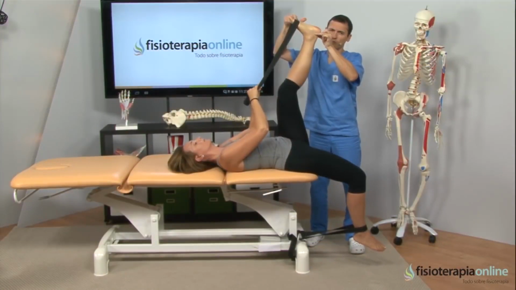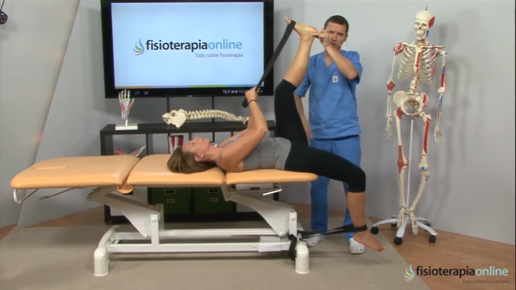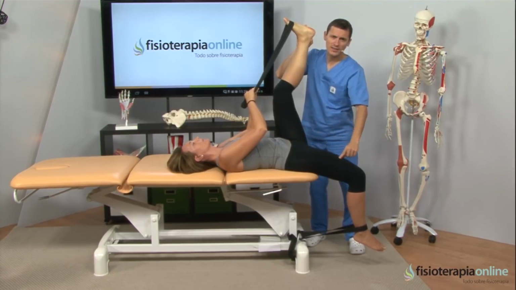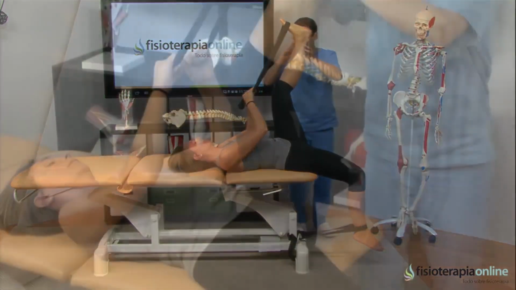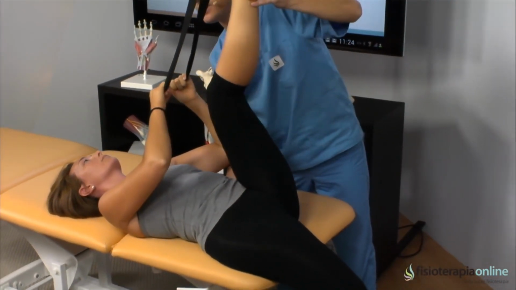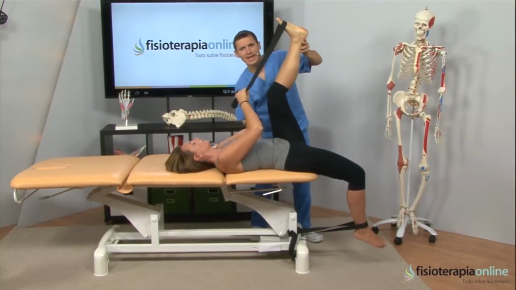Then, using a second belt, we're going to tie it around the front part of the foot at the toe pads. We'll bend the knee towards the chest and lie down to protect the lumbar area during the movement. Once that's done, we'll introduce tension into the hamstring.